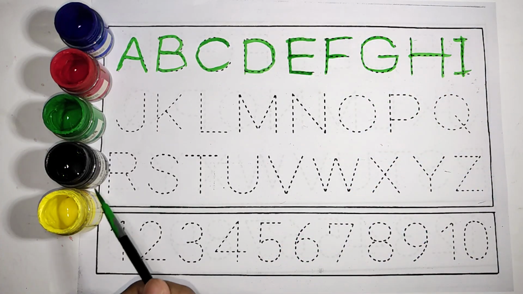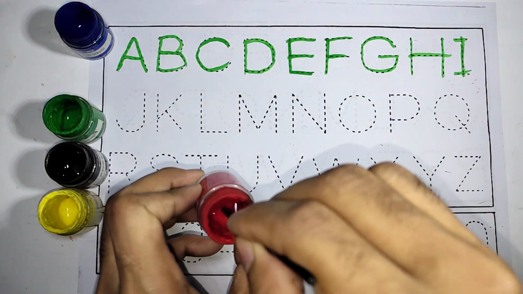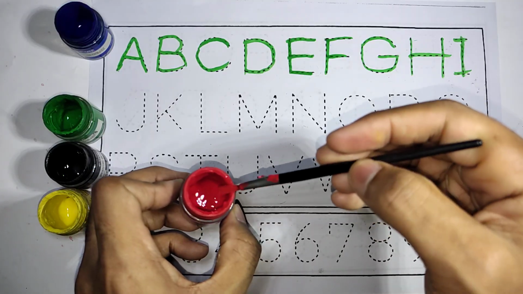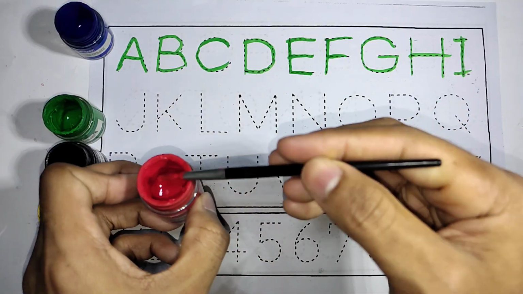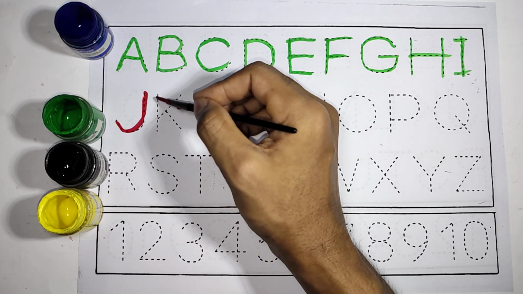Kids, now we use the color of red. Now we use the color of red and draw J. J for joker. The next one is K.